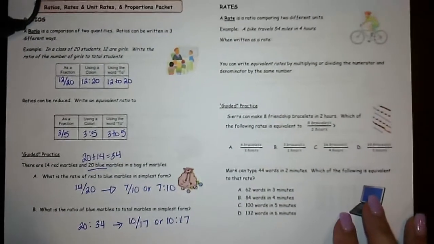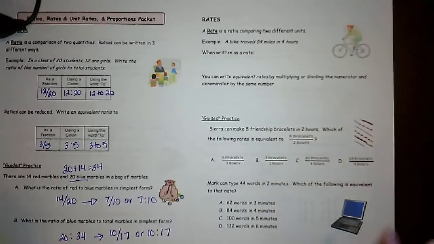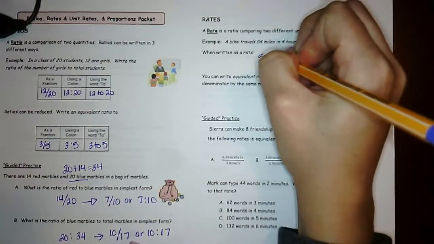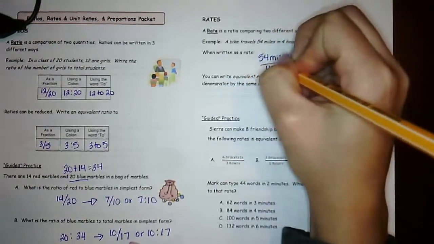A rate is a ratio comparing two different units. So for instance, miles per hour, that you guys know when you're driving cars and that kind of thing. So it says a bike travels 54 miles in 4 hours, and we can write that as 54 miles for 4 hours.